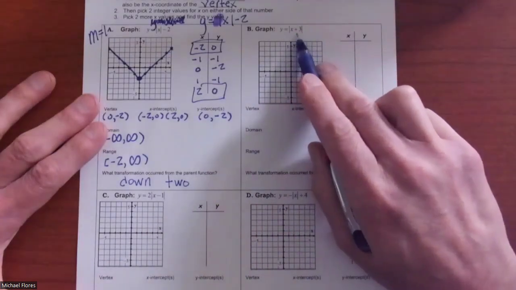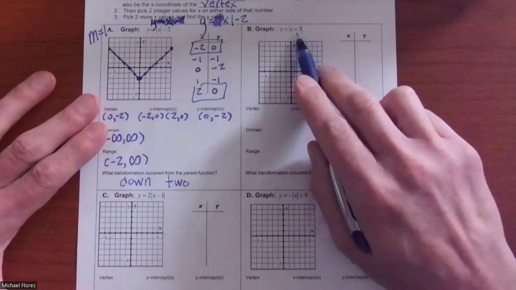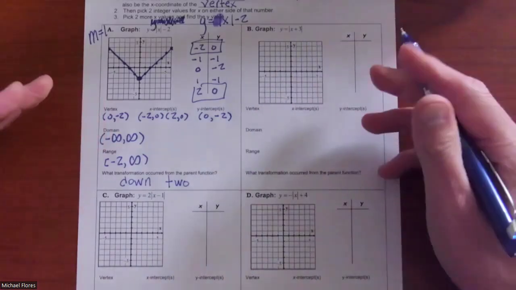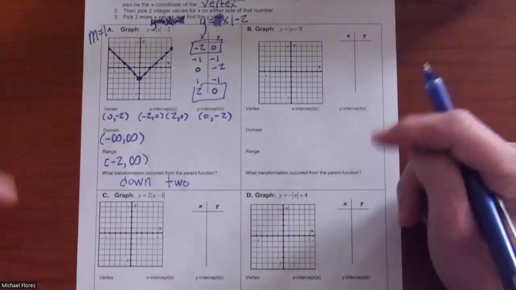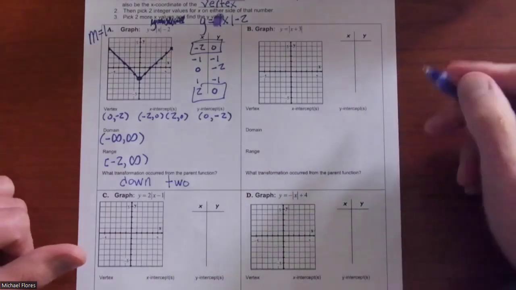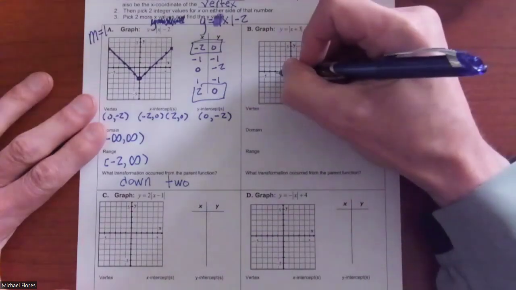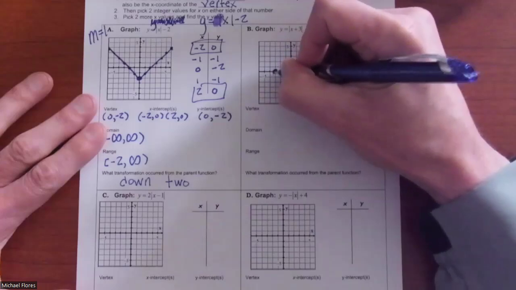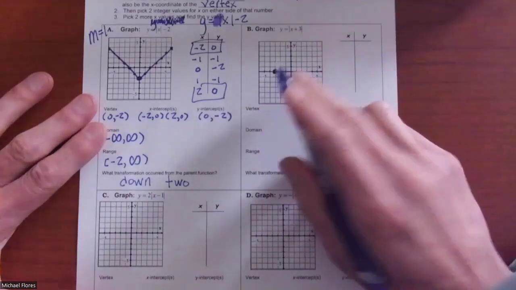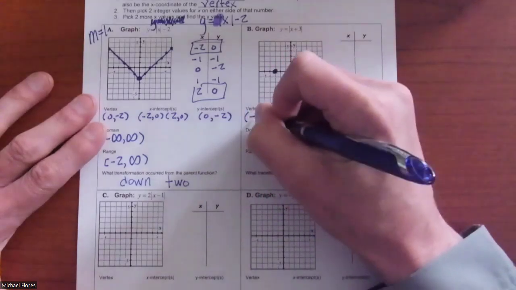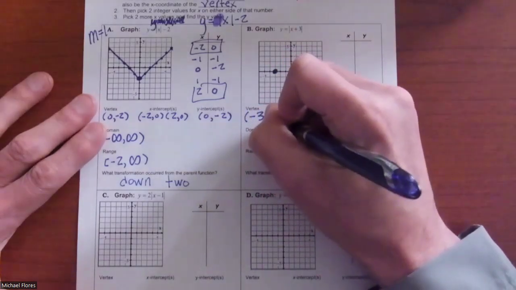If I were to look at this function, here's what it's going to do. You see the x plus 3 in the absolute value. This is the first time we've had a number in the absolute value with the x. Here's what it's going to do to your graph. Remember, the parent function starts at the origin. This graph is going to shift 3 spaces to the left. This is where our graph begins. So the vertex is now -3, 0.